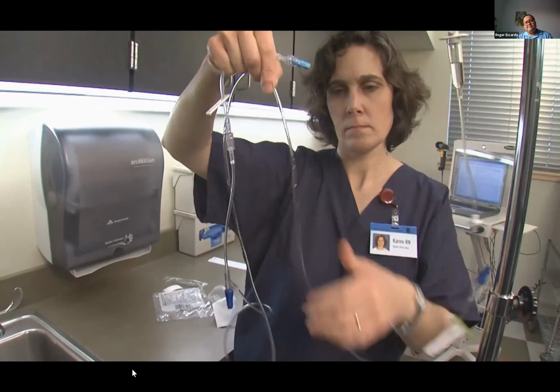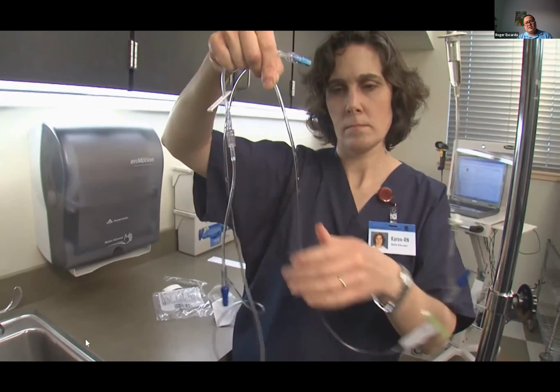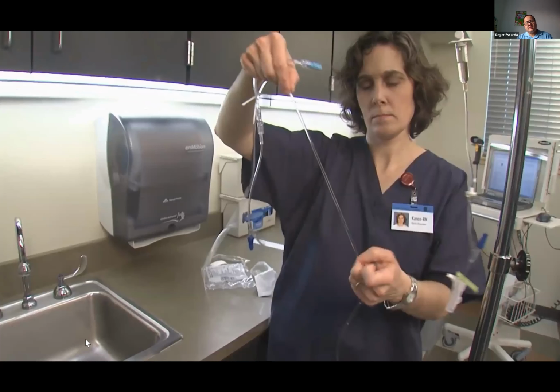There's really no set amount of air that can cause an air embolus in a patient.